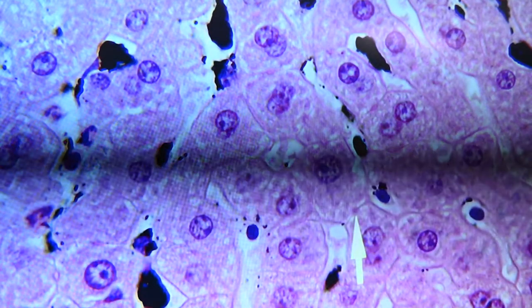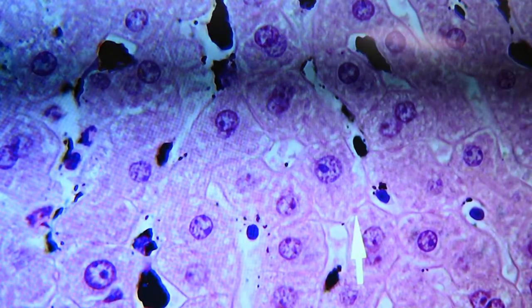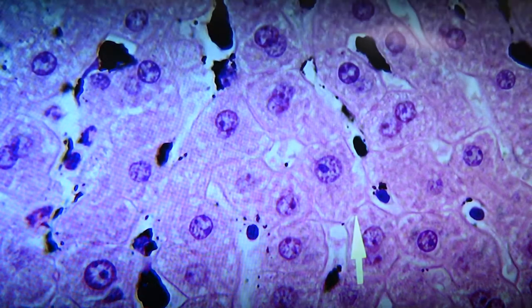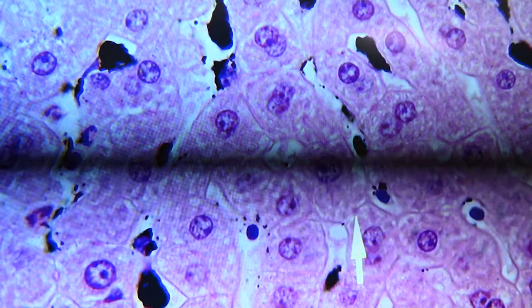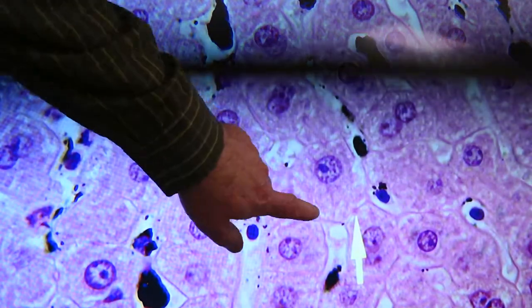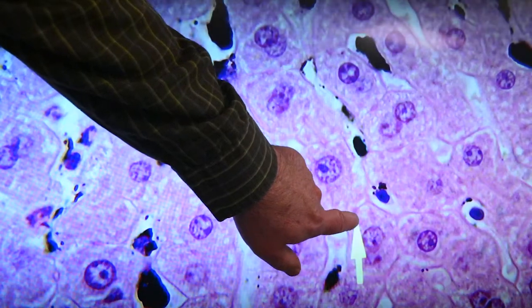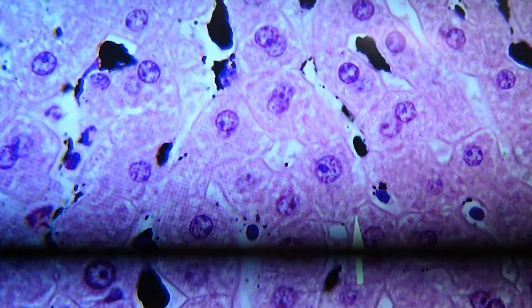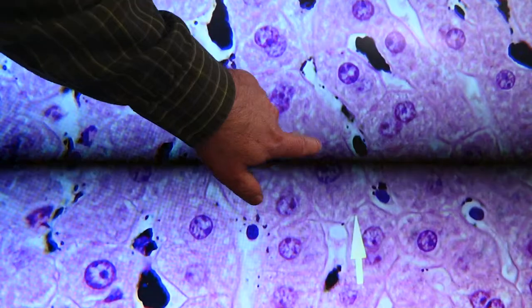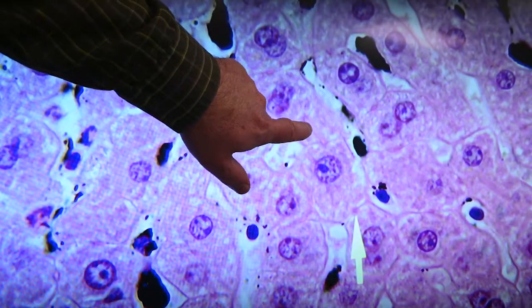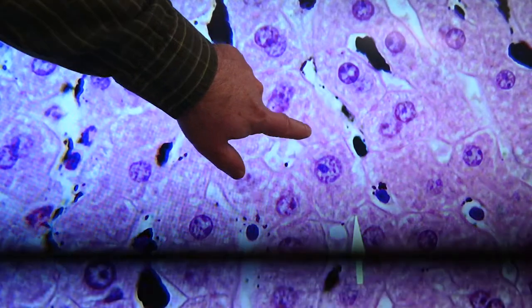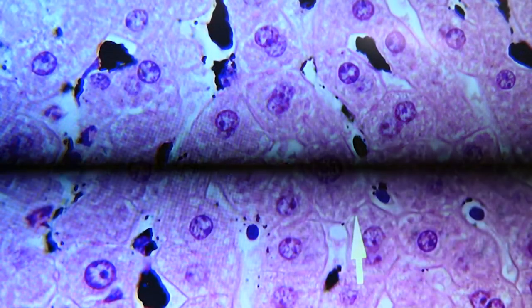Here we're looking for bile canaliculi, those small passages between adjacent hepatocytes that will conduct the bile. So bile gathers into these spaces. Right at the end of the pointer, there's kind of a fuzzy dot there. But over here we see a short segment of a line between adjacent cells where the bile would accumulate there. And that's a small bile ductule right there.